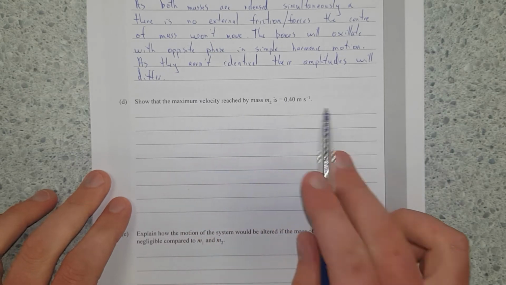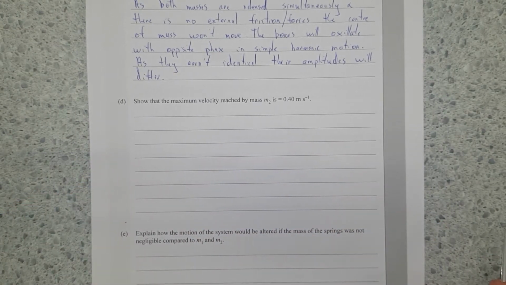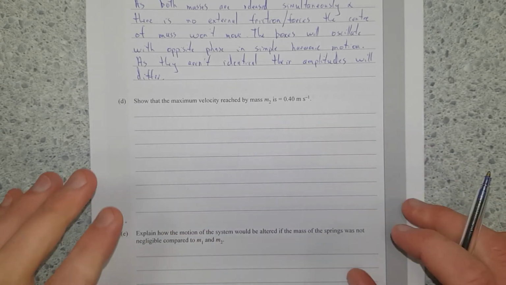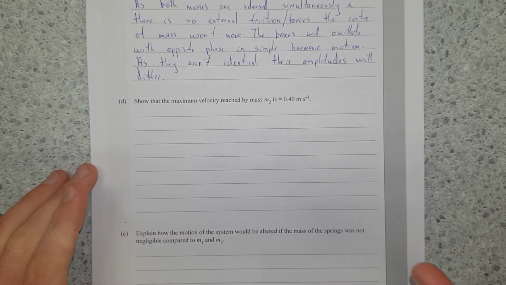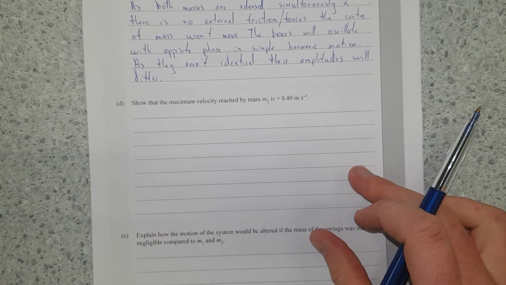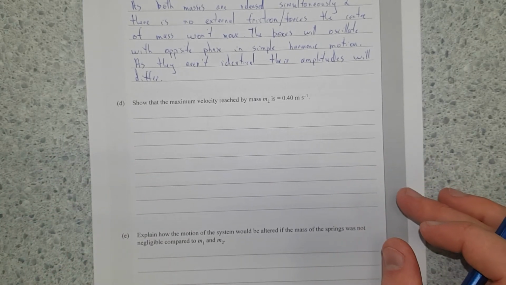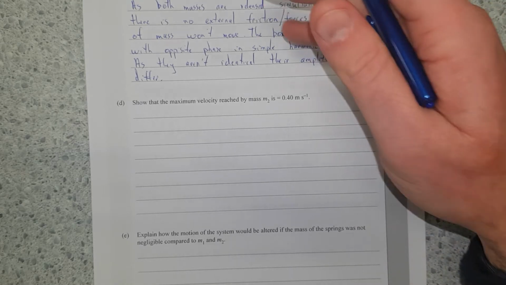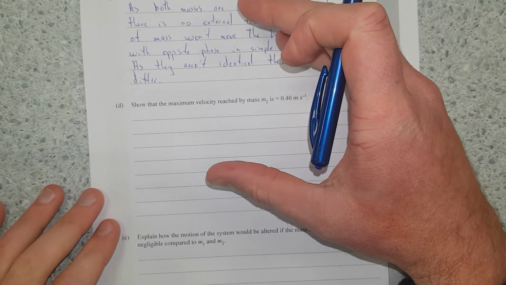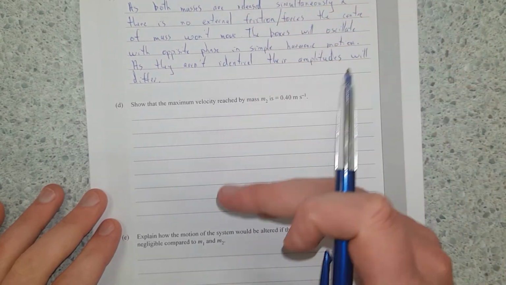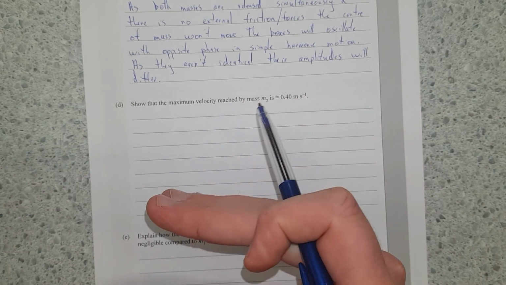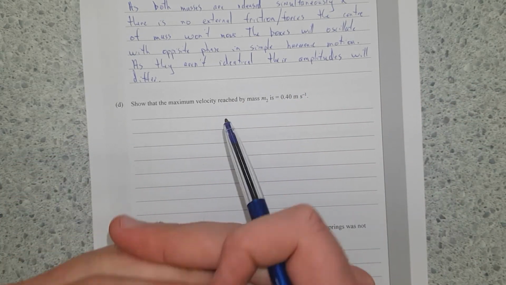Show the maximum velocity reached by mass M2 is 0.4 meters per second. Right. So the technique to answering this question is a universal technique across all of these scholarship exams. This is what they love to do. You use momentum conservation and substitute it into an energy formula to solve something. So 2017 question 2, you had something falling, landing on the spring, compression. You're getting kinetic energy transformation, or gravitational potential into spring potential, and you've got a momentum conservation going on during that collision.